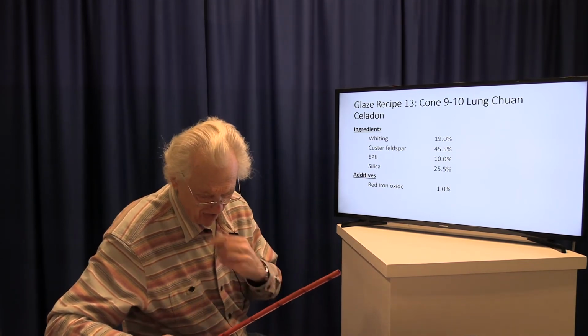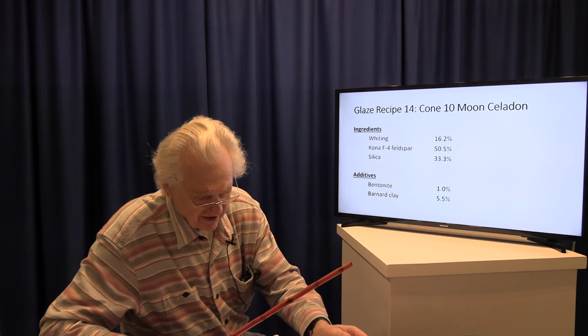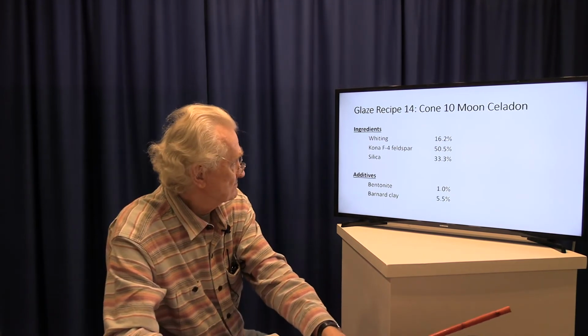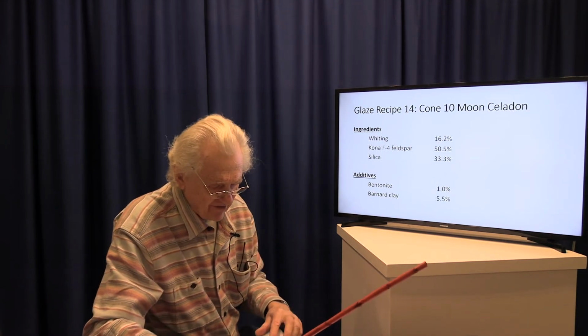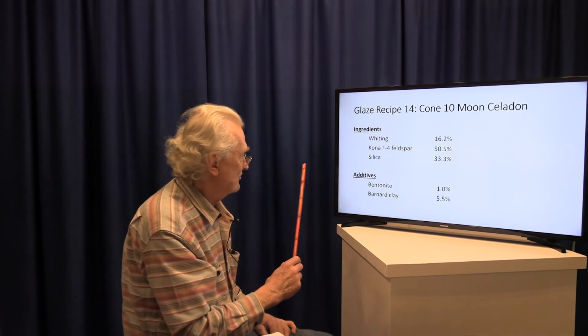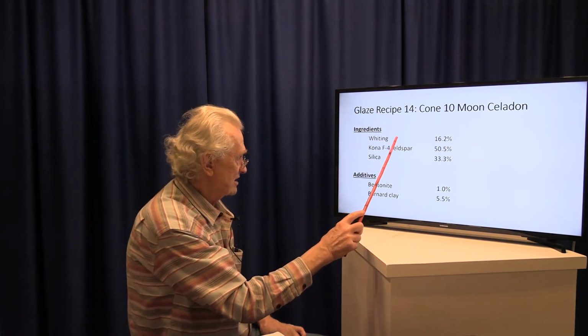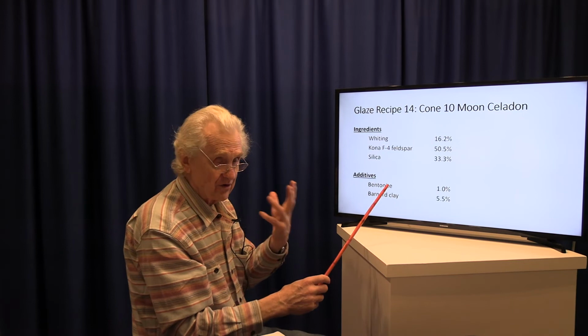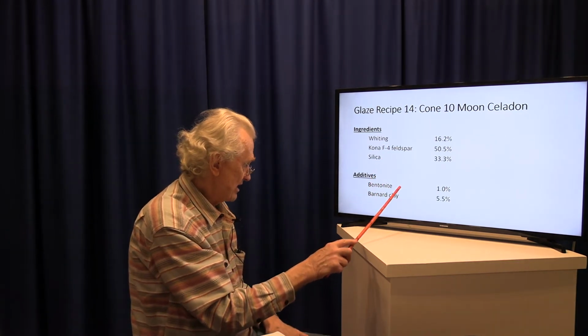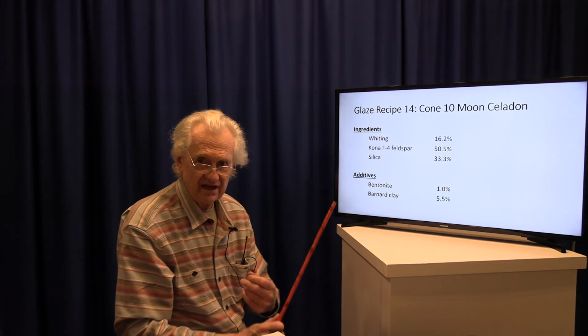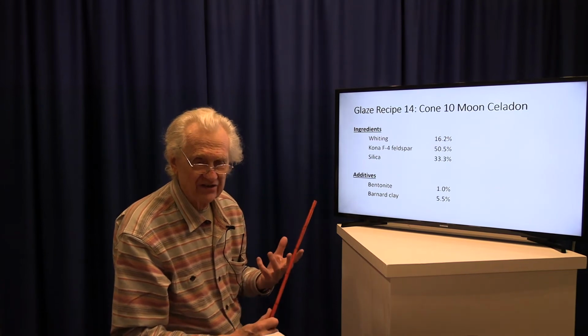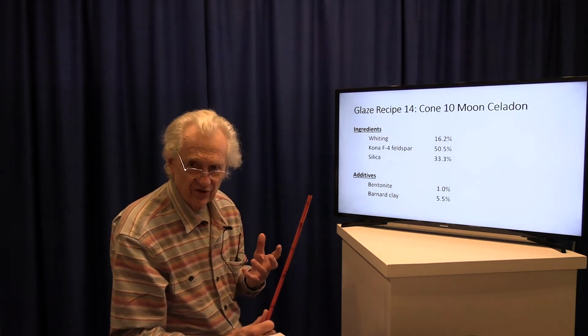Okay? All right. Let's look at the amount of stabilizer now. This is called Cone 10 Moon Celadon. Contains whiting, Cone F4 feldspar. That's that sodium feldspar again. Silica, bentonite, and Barnard clay. Barnard clay is a high iron and manganese clay that's usually used as a source of colorants.